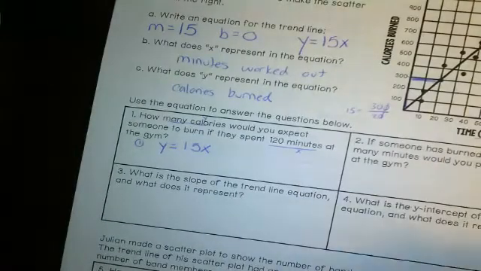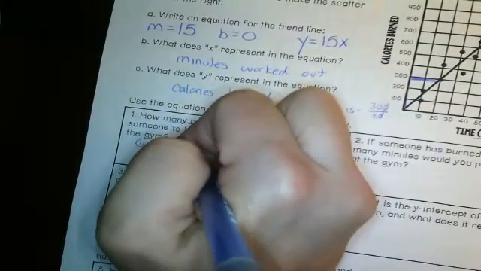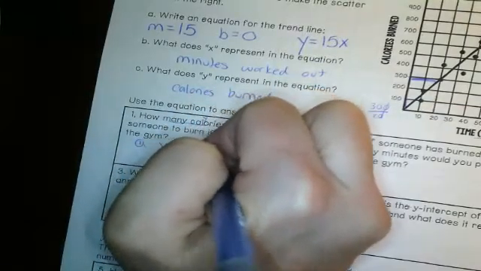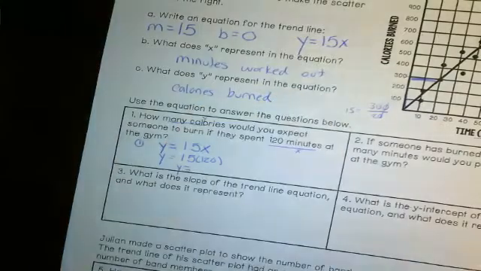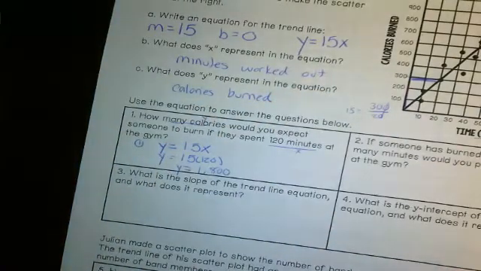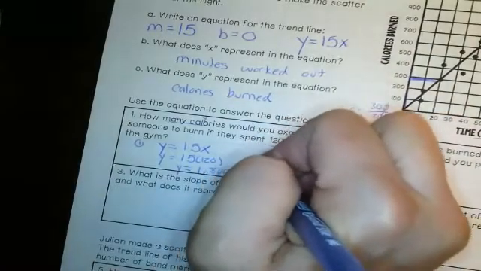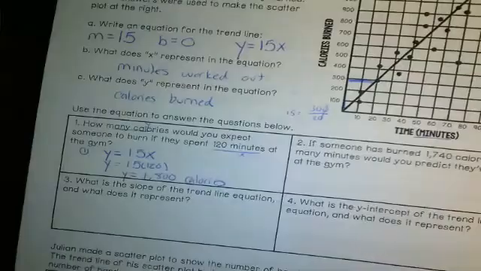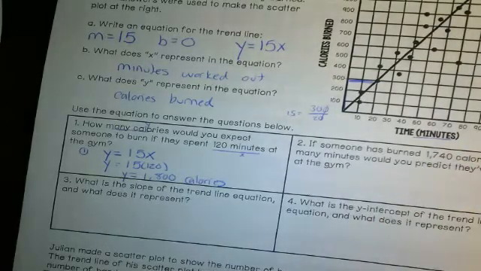So if I know that I have 120 minutes, I'm going to plug in for X here, and that will tell me how many calories, right? Y is the calories. So Y equals 15 times 120 is 1,800. 1,800 what? Calories. Make sure you write that. Keeps you straight. If someone burned 1,740 calories, how many minutes would you predict they've spent at the gym?